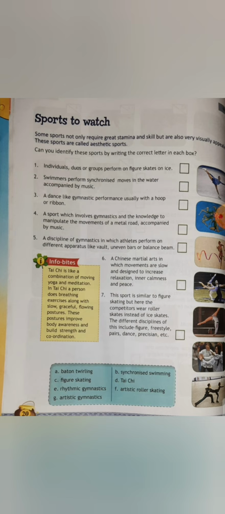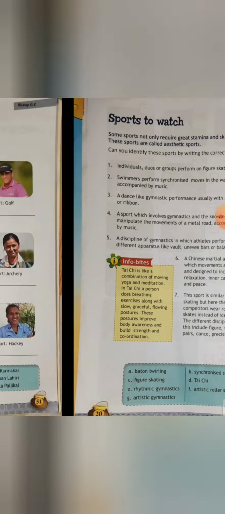Number six, a Chinese martial art in which movements are slow and designed to increase relaxation, inner calmness, and peace. So the answer is Tai Chi. Number seven, a sport similar to figure skating, but here the competitors wear roller skates instead of ice skates. The different disciplines include figure, freestyle, pairs, dance, precision, etc. So the answer is artistic roller skating.